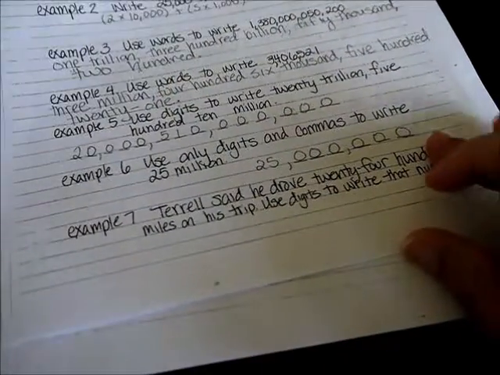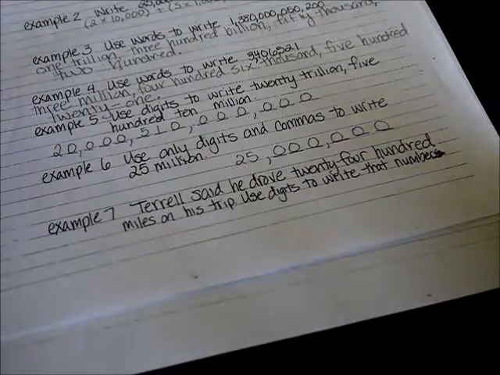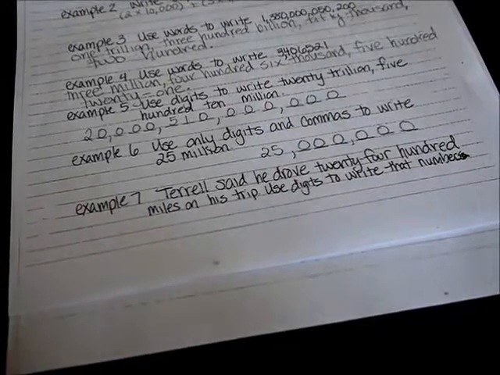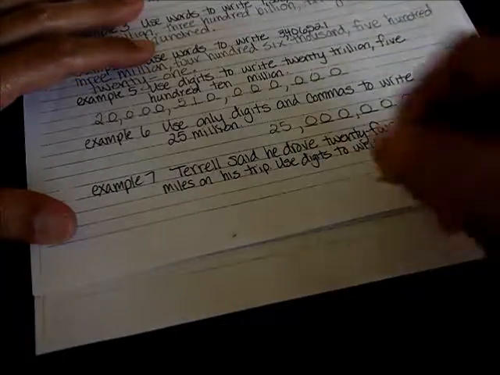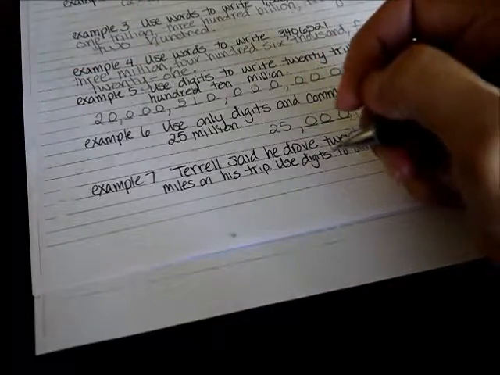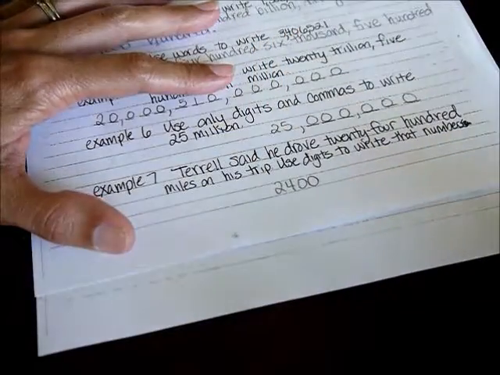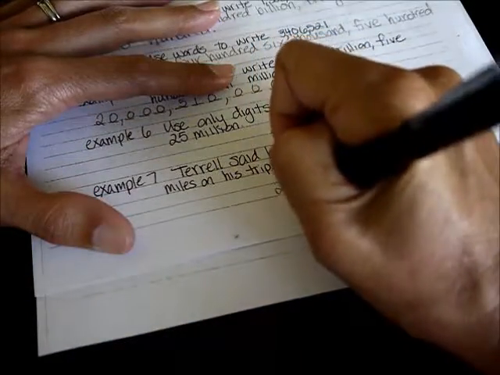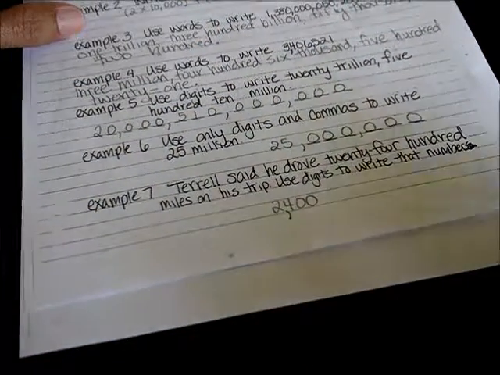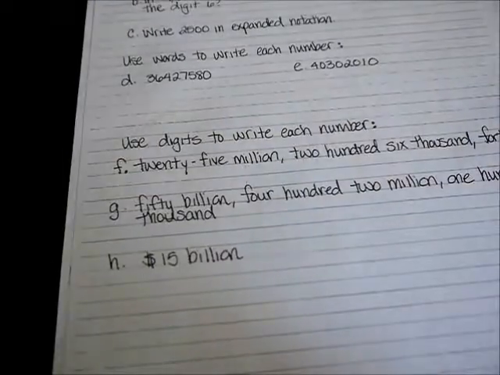Okay, number 7 looks like our last one. Terrell said he drove 2,400 miles on his trip. Use digits to write that number. Well, 2,400 is another way of saying, if we write 24 hundreds, that's the same as saying 2,400.